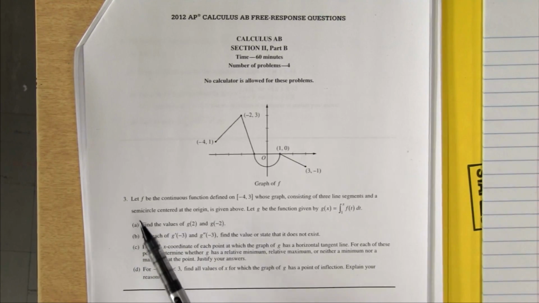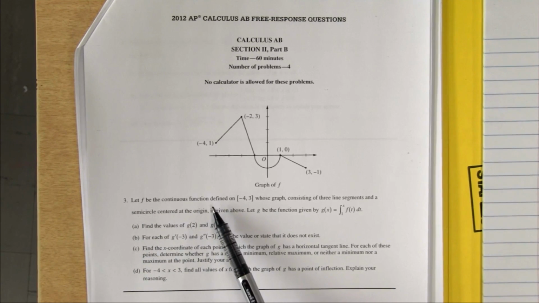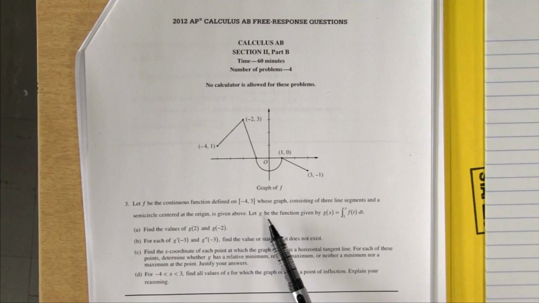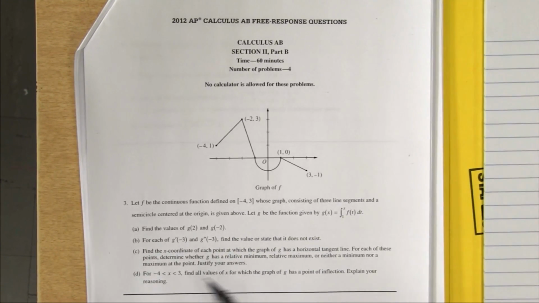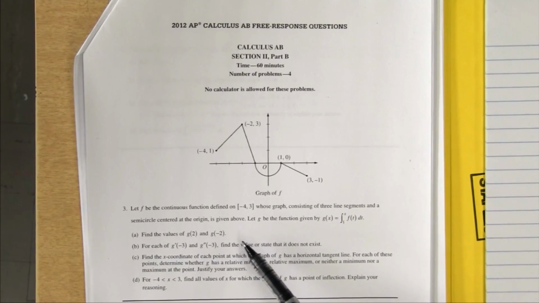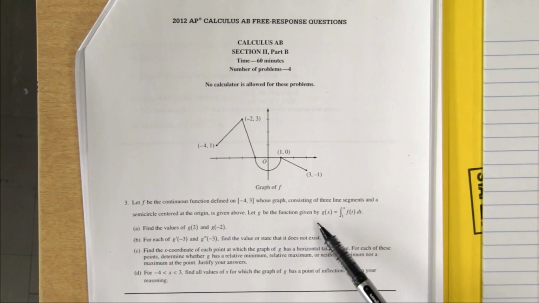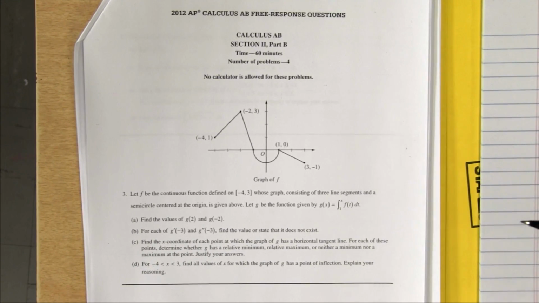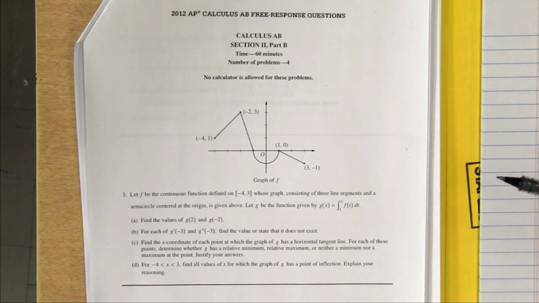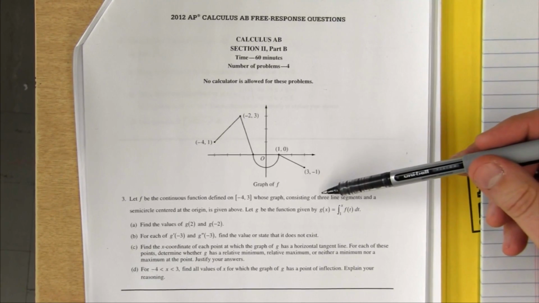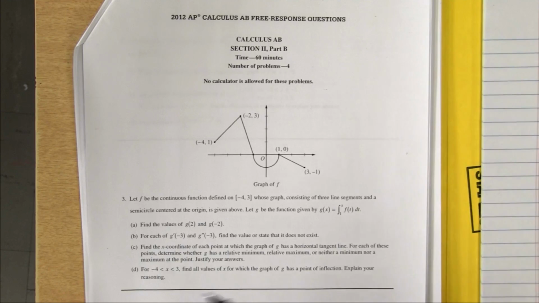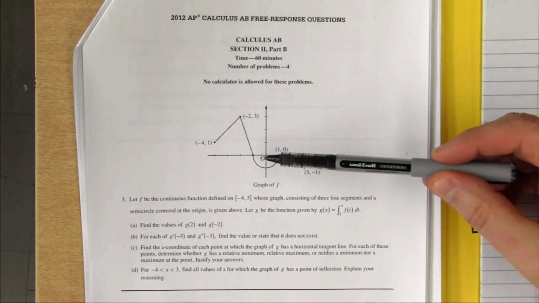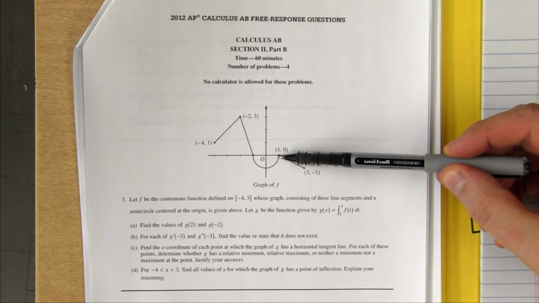Now it says let f be the continuous function defined on the closed interval -4 to 3, whose graph consisting of 3 line segments and a semicircle centered at the origin is given above. Let g be the function given by g of x equals the integral from 1 to x of f of t dt. A couple of things we want to notice right away. Since they took the time to tell us that the graph consists of 3 line segments and a semicircle, that means we get to assume that these are straight. This is a circle, so I can find its area by pi r squared.